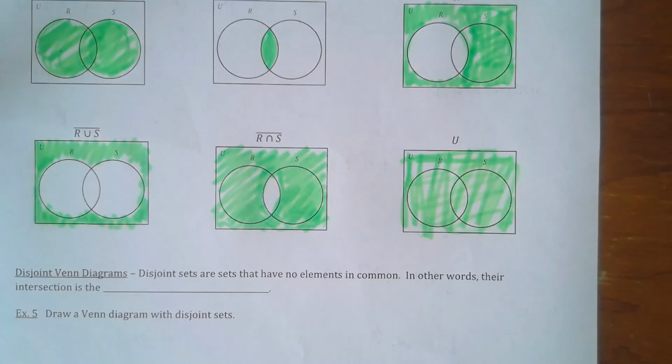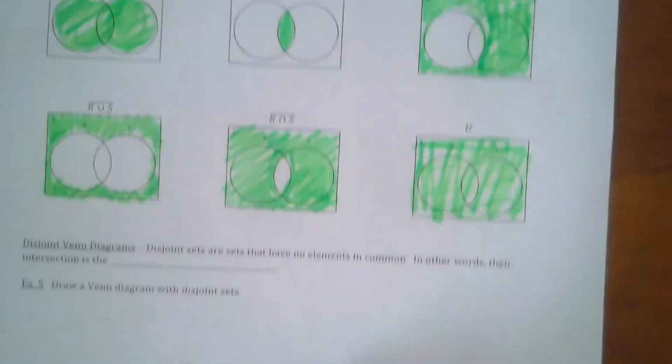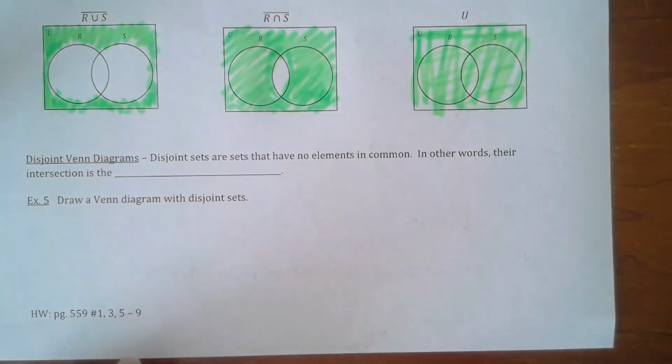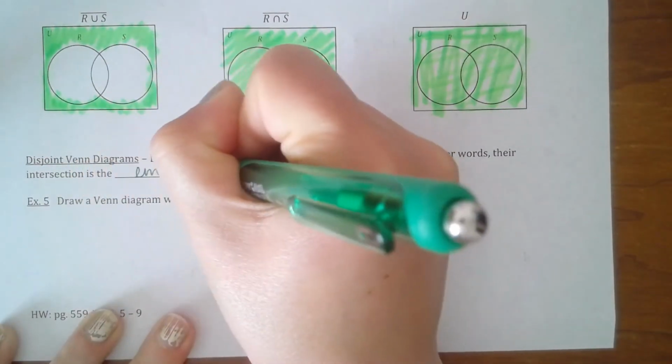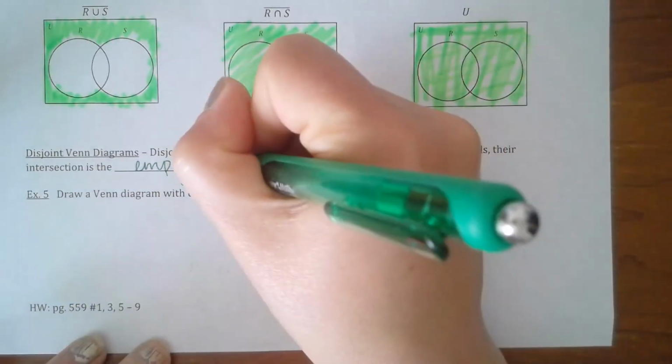Last but not least, we're going to go back to the idea of a disjoint set. Disjoint sets, again, are sets that have no elements in common. So in other words, and we already talked about this, if we do A intersect B, or whatever two particular sets, and we end up getting the empty set, then that means they're disjoint. So the intersection here is the empty set, or the null set.